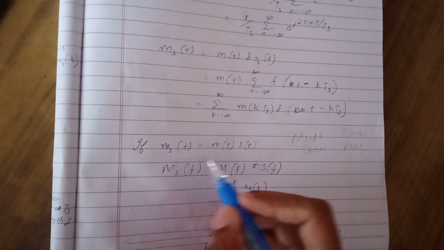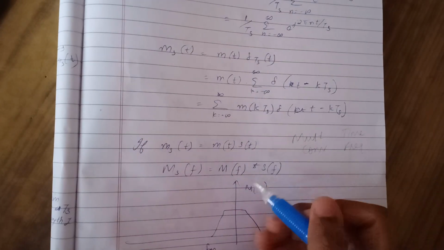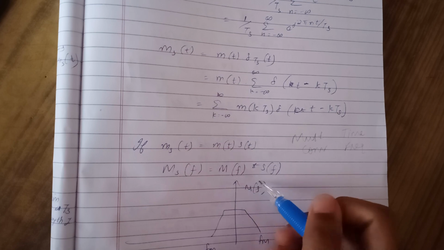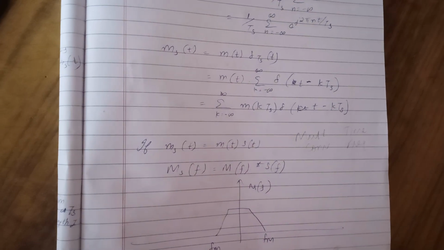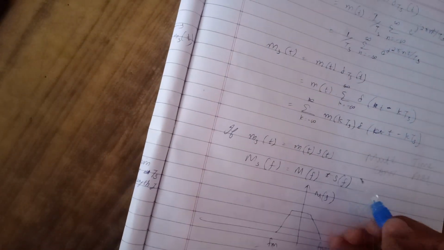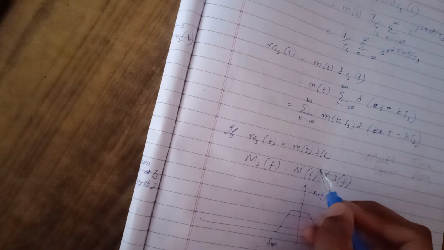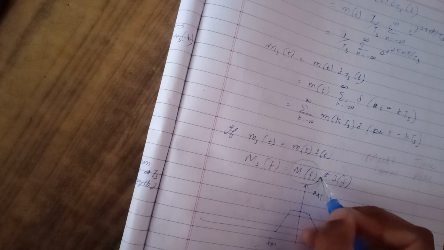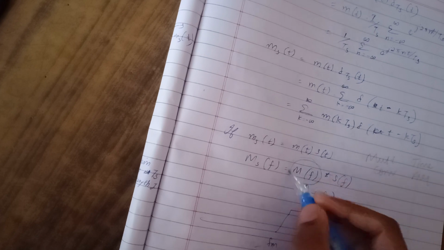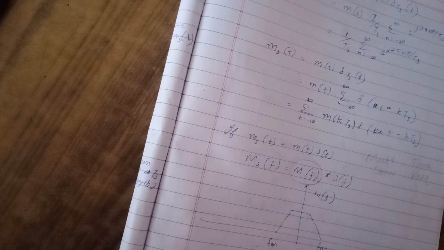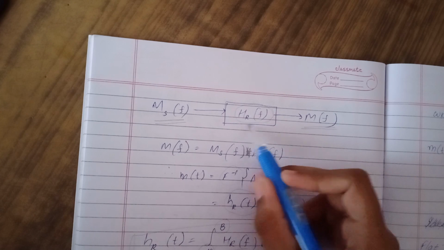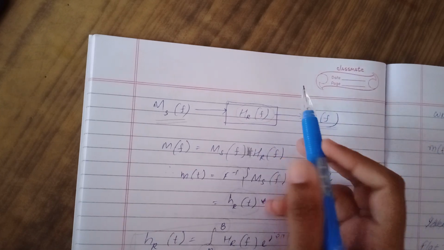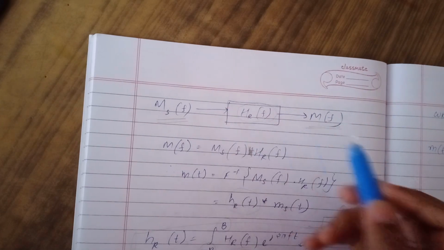Now we know that m_s(t) is m(t) into s(t), and when you convert it into the frequency domain, it will be convolution. Now how do you solve for convolution? After solving for convolution, using the low pass filter we have to extract M(f) from M_s(f). To do that, we are using H_r(f). So H_r(f) is used to extract M(f) back from M_s(f).